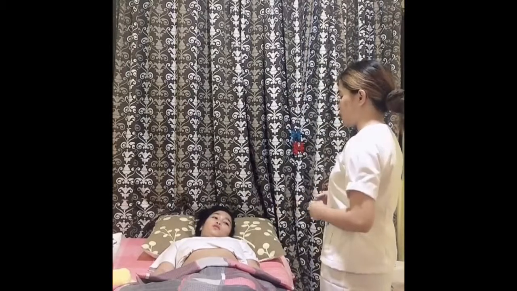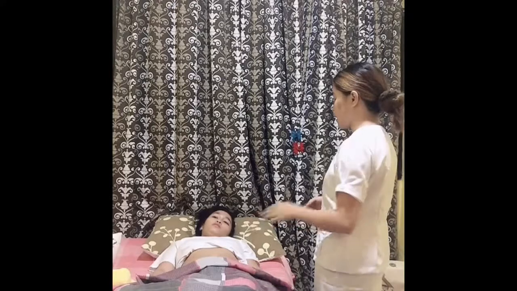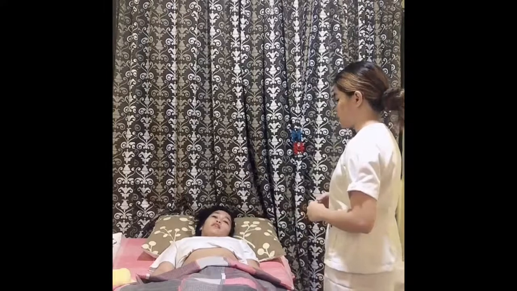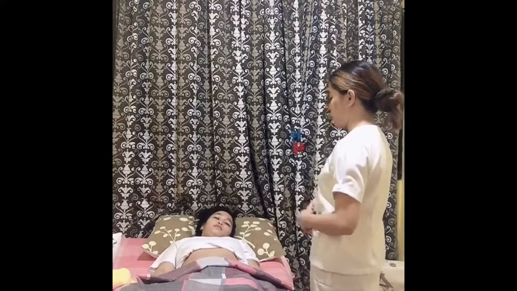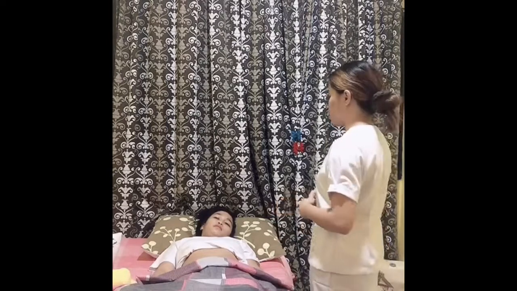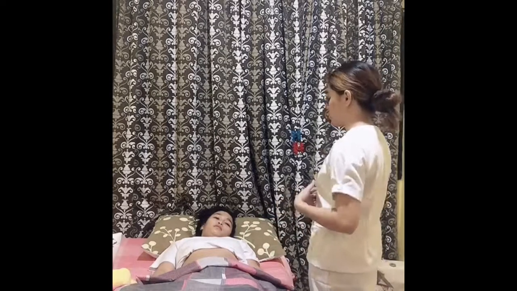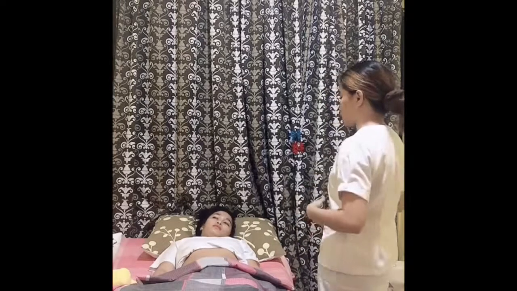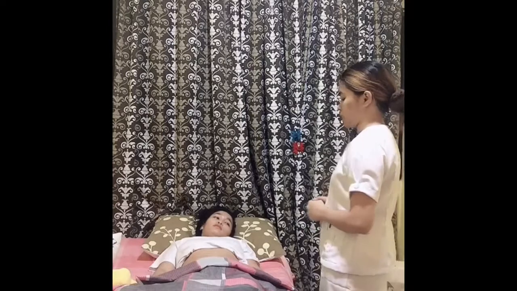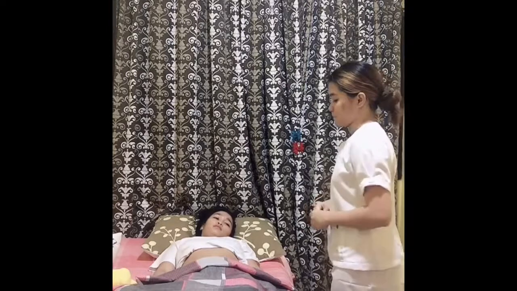Abdomen niyo po kanina. Meron po ba kayong naramdaman na kahit anong masakit po? Wala. Okay po. So, it means po na regular naman po or normal naman po yung urinary niyo. Wala naman po problem po sa pag-ihi niyo po and then sa bladder niyo po. Ayun po. Thank you po.